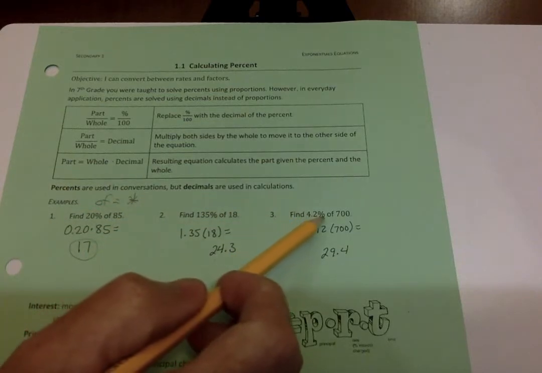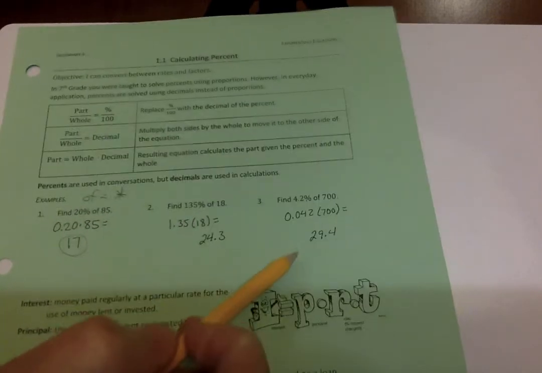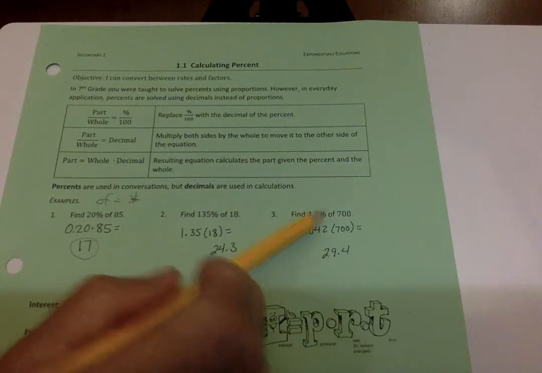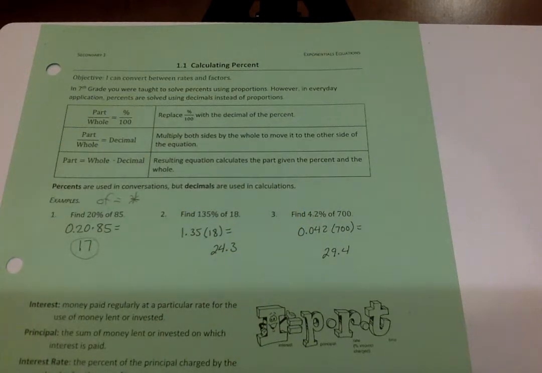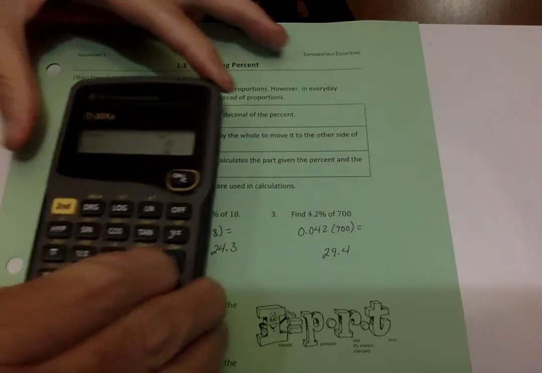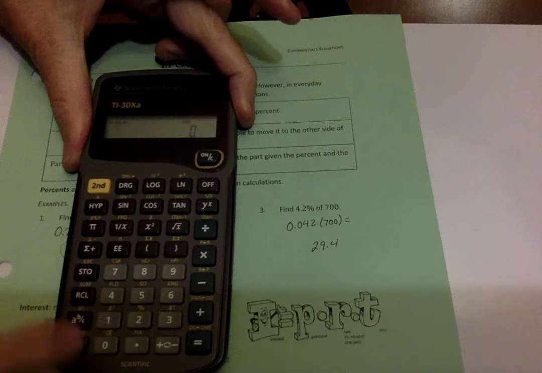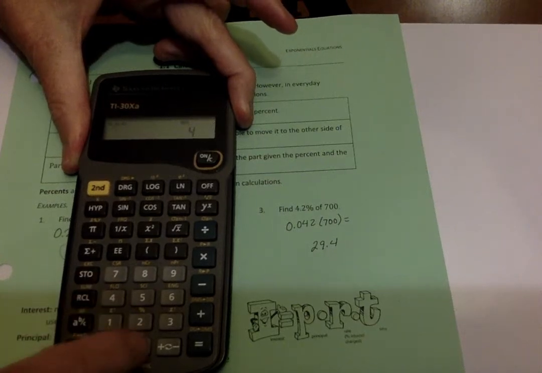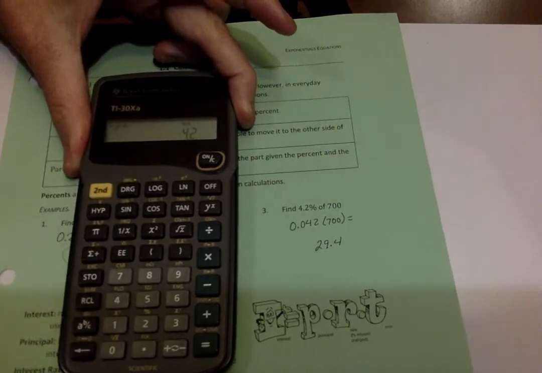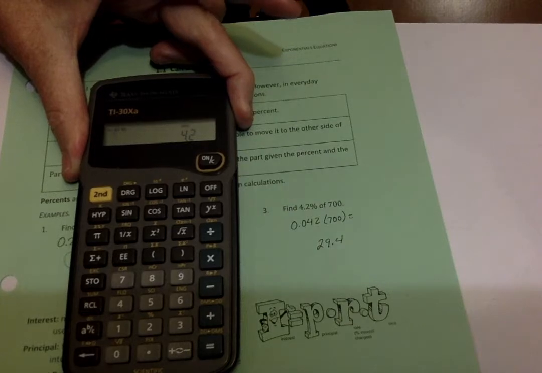Then find 4.2% of 700. We convert 4.2%, and I'm actually going to show you how to do that on the calculator. Okay, so here you have your handy dandy calculator. We're going to go 4.2%, so we go 4.2. Okay, double check and make sure you put it in the calculator properly.